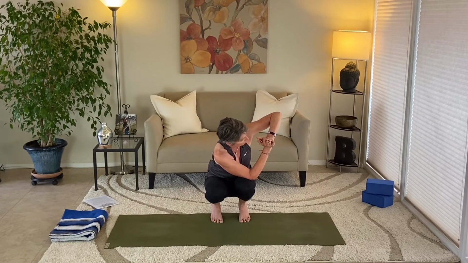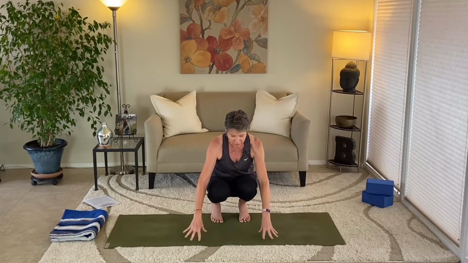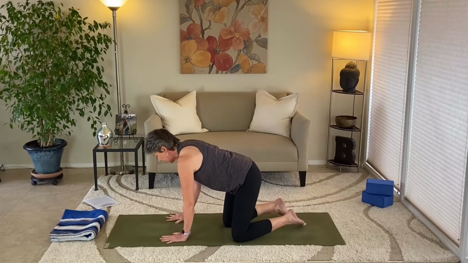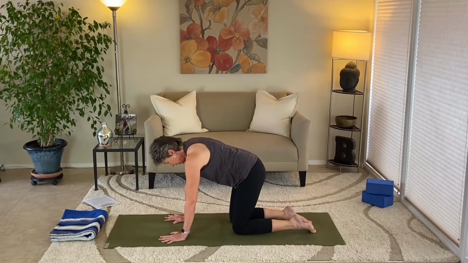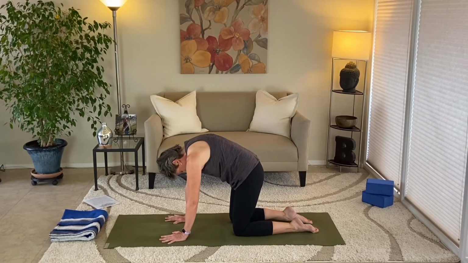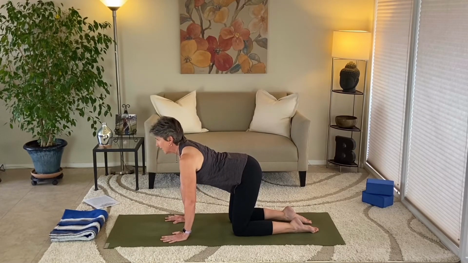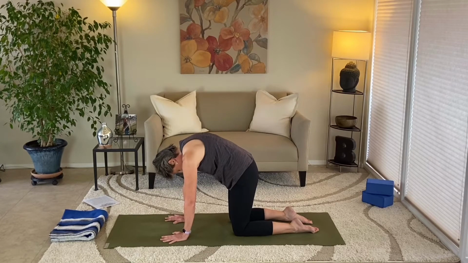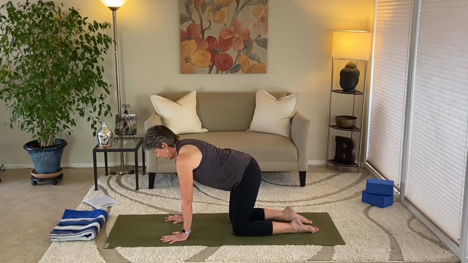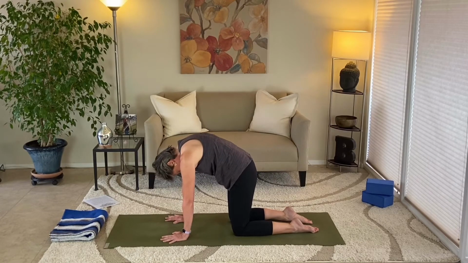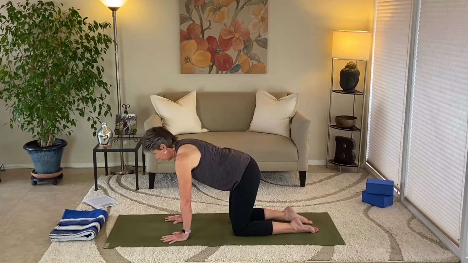Nice and slow, we're going to unwind, bring the fingertips down. If you had the knees lifted, go ahead and bring them down. Come back into your hands and knees table. Wrists under the shoulders, knees under the hips. We're going to exhale, round the spine up. Inhale, arch. Let's take 2 more of those. Exhale, round. Inhale, arch. Last one, exhale, round. Inhale, arch. Come to neutral.